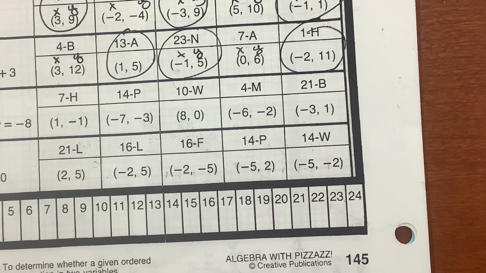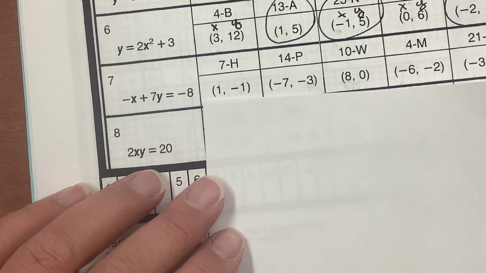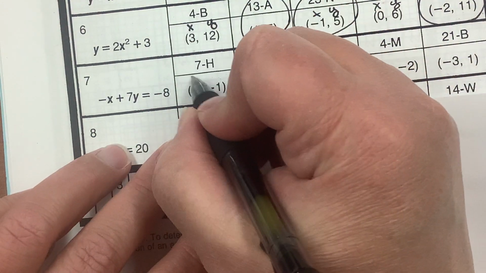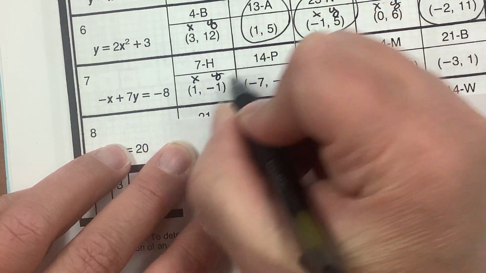I need more scrap paper because I have run out of the scrap paper. Oh, this is a little easier again. Here we go. Now I have X and Y back in the right order. So I like those. Those make my life easier.